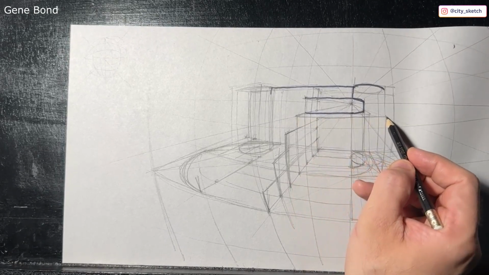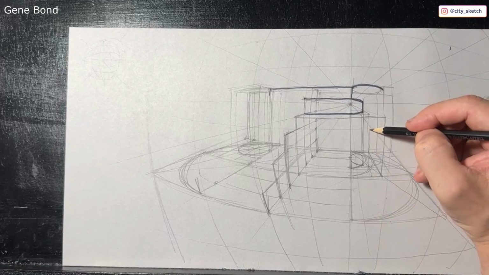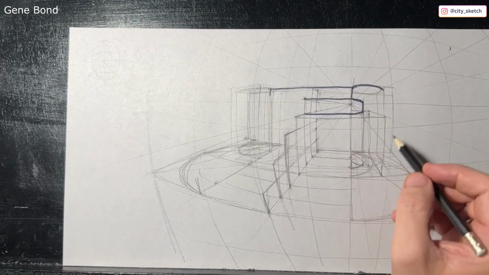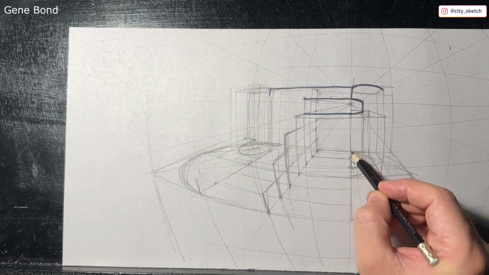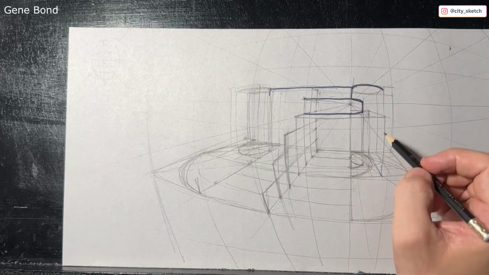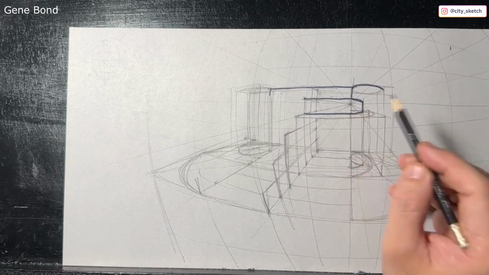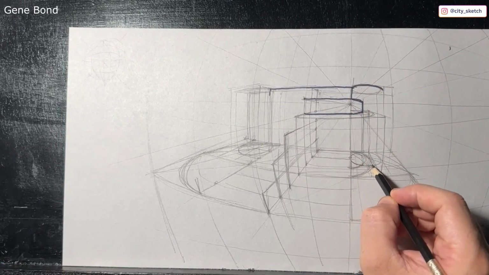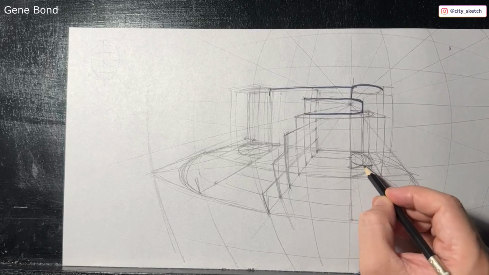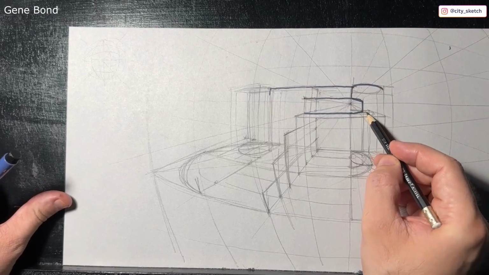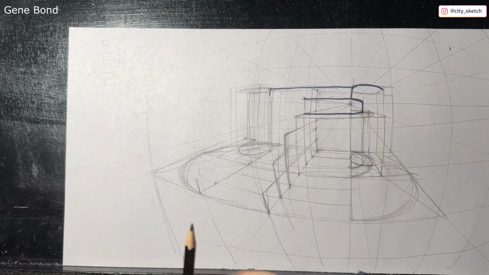See? So now we have this ground plane on this high. And now, okay, this curve going this way here, I recreate it here. And where it touches, where it touches this column here.